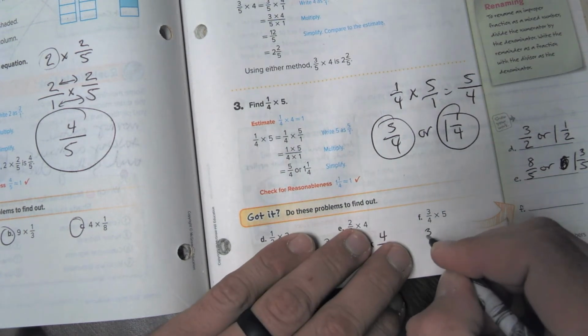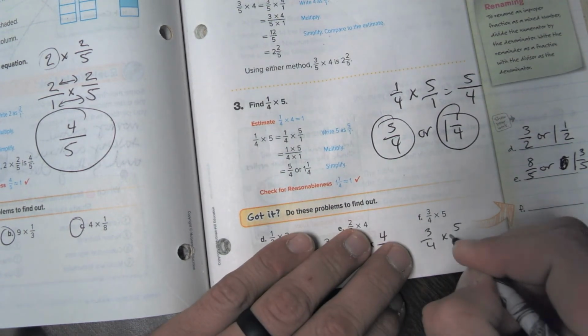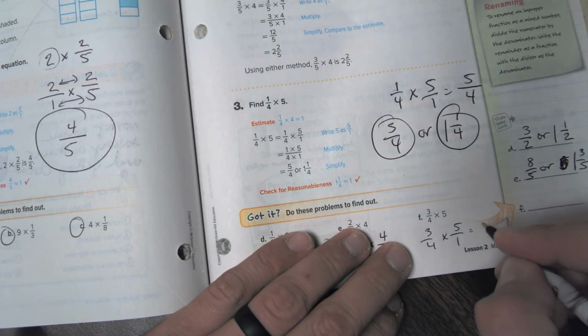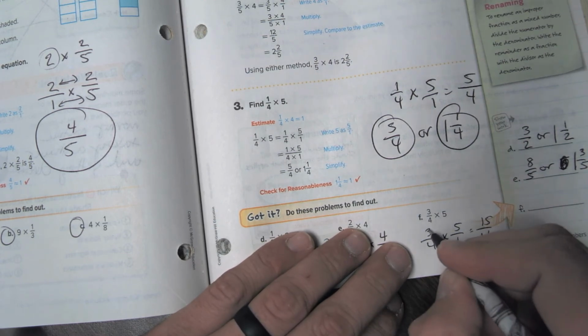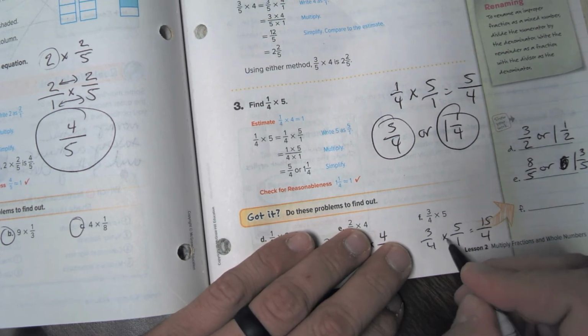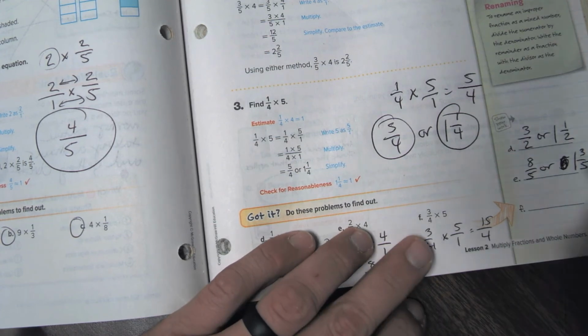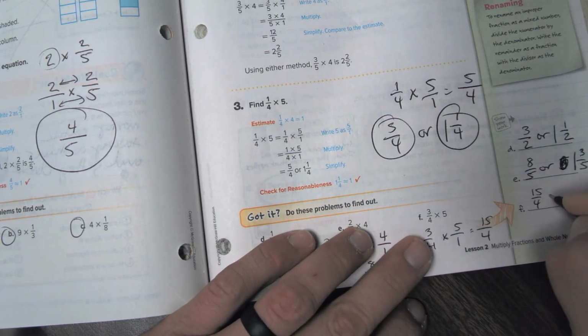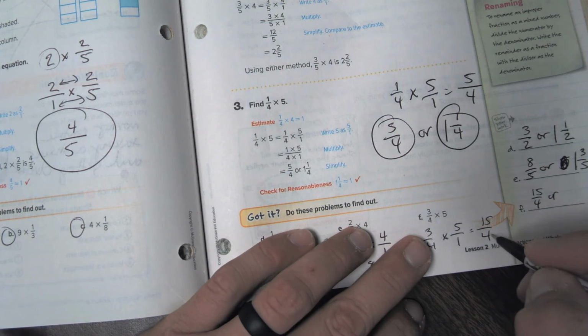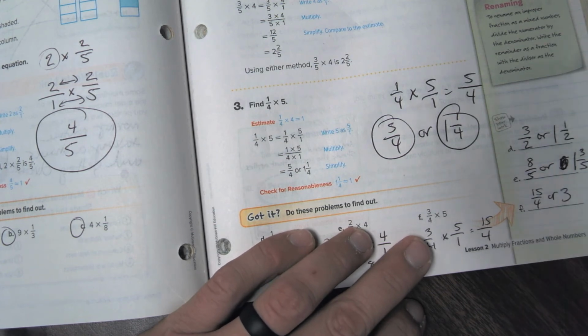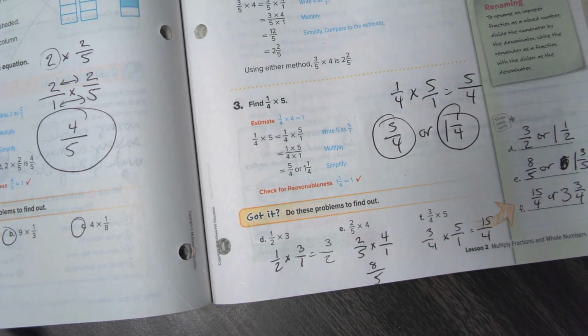And letter F, 3/4 times 5 over 1. So we get 15 over 4, because we do 3 times 5 is 15. 4 times 1 is 4. So 15 over 4 is our improper fraction. Or we know that 4 goes into 15 3 times with 3 left over, and your 4 is your denominator. So that is how you multiply with fractions and whole numbers.